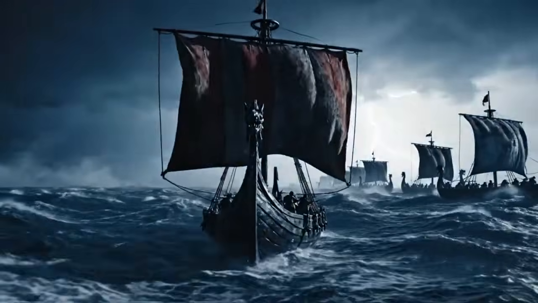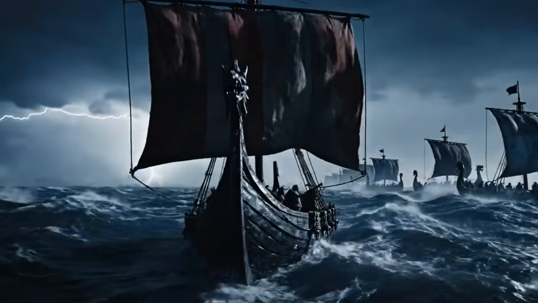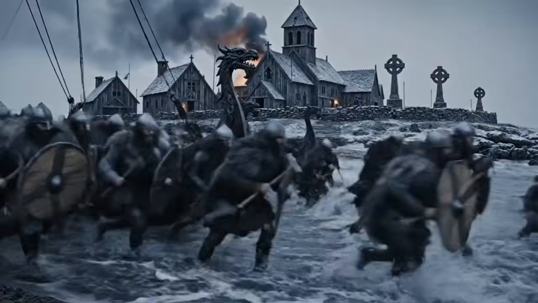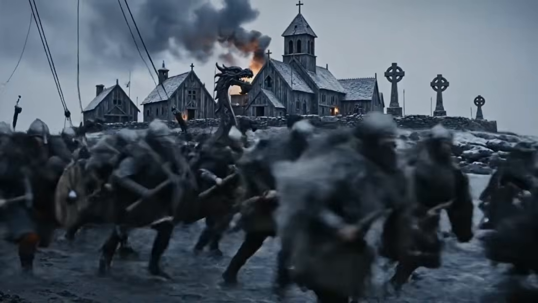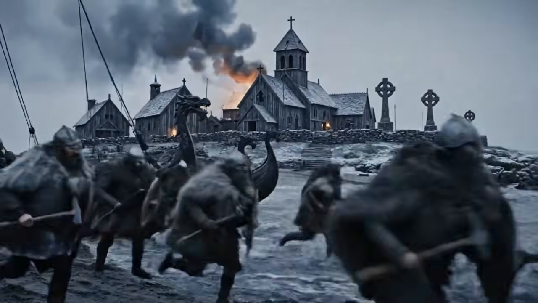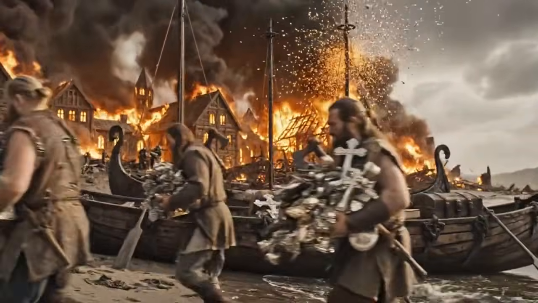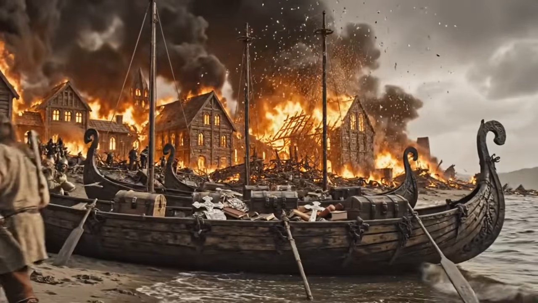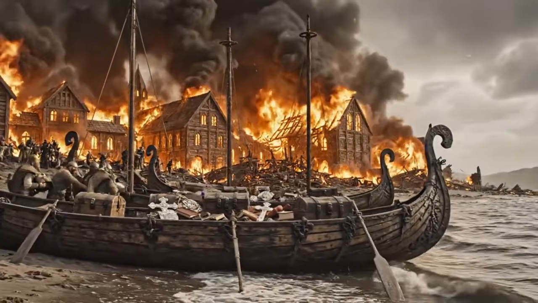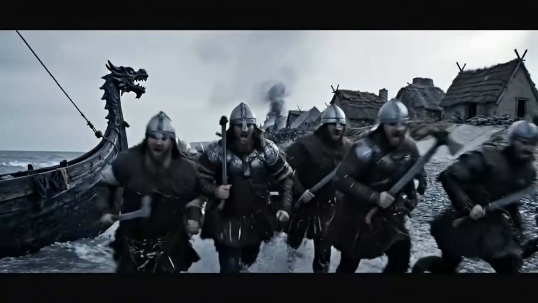The Viking Age. In 793, Norse raiders attack the monastery at Lindisfarne, off the Northumbrian coast. Monks are killed or enslaved. The treasures are looted. It sends shockwaves through Christian Europe. But this is just the beginning.